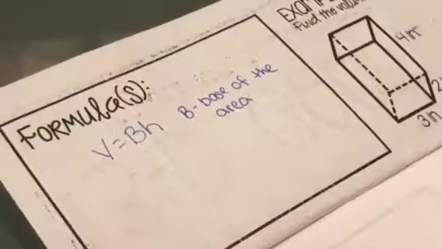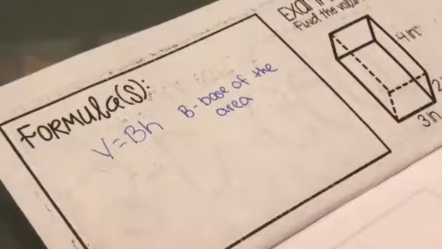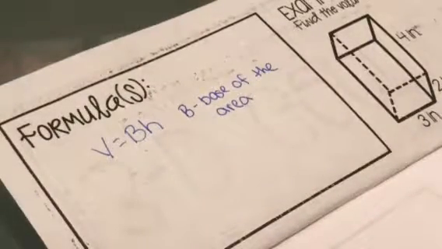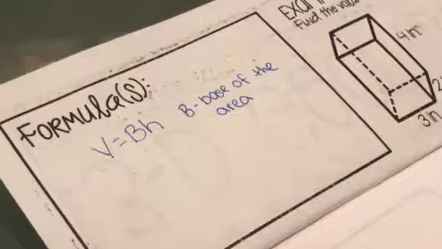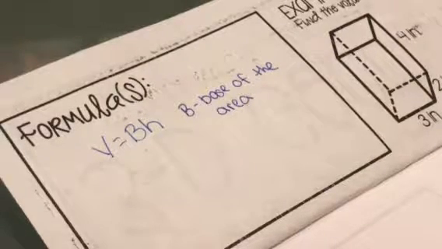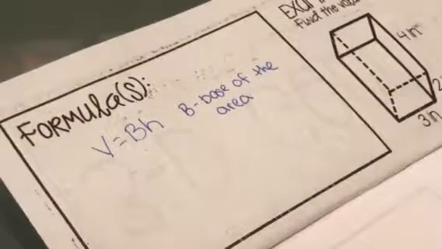Now, there are three different types. The first one that we're going to use is going to be rectangular.